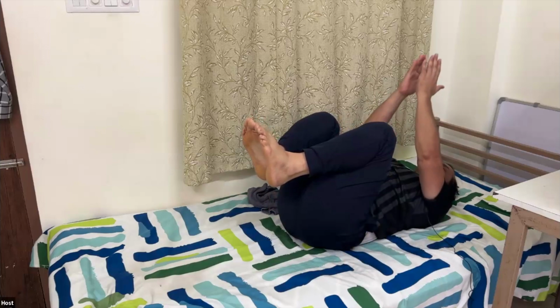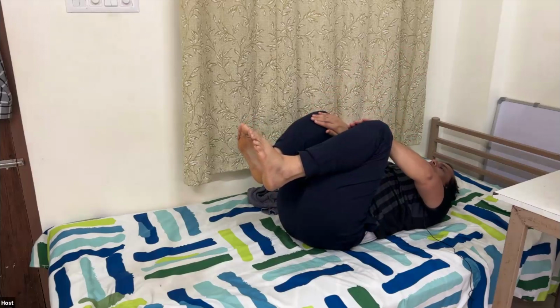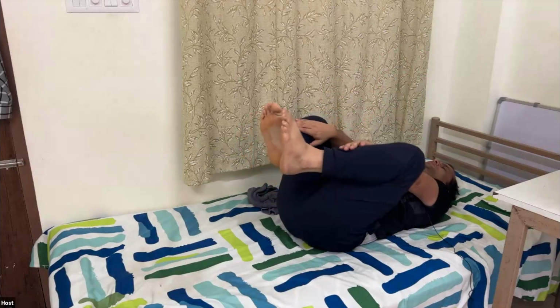Now bringing your hands and keeping inside the knee like this. दोनों घुटनों में अंदर की तरफ लाइए और रख दीजिए. Now gently hold your feet.